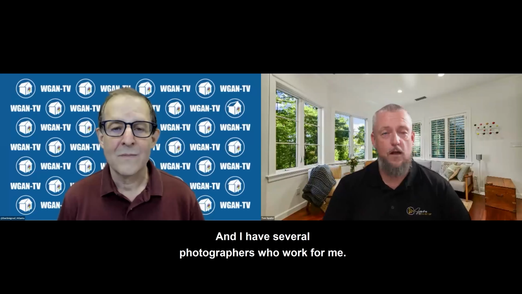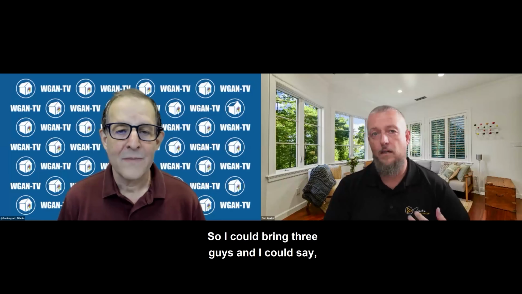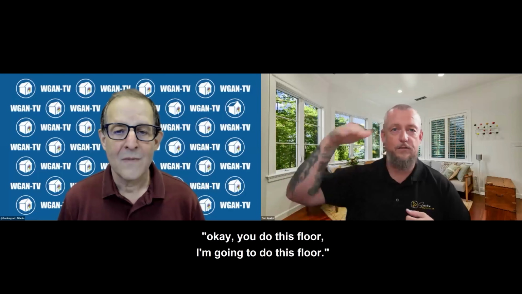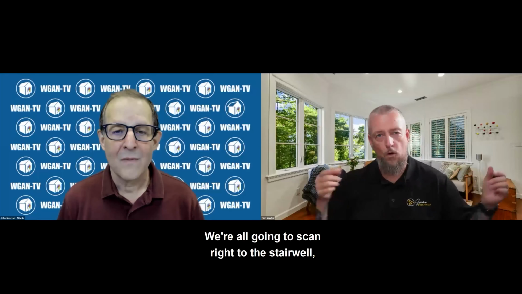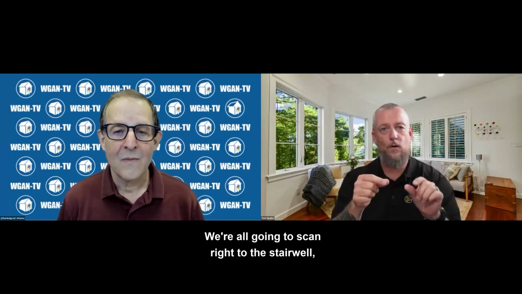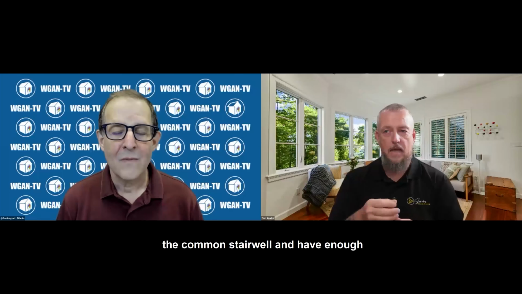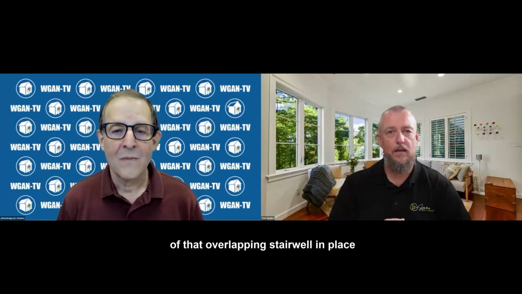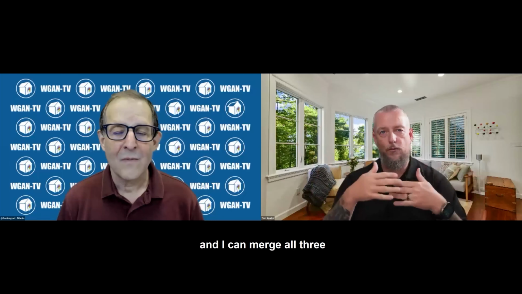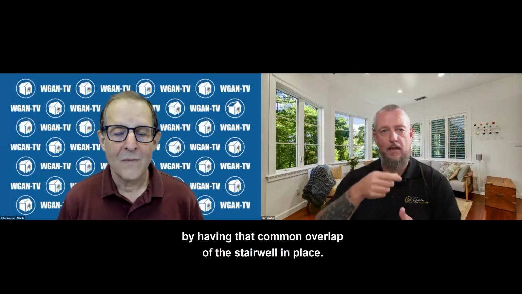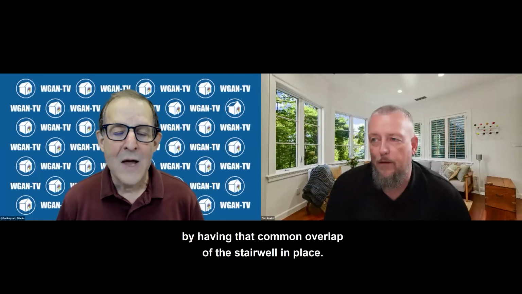And I have several photographers who work for me. So I could bring 3 guys and I could say, okay, you do this floor, I'm going to do this floor, and the third guy do the bottom floor. We're all going to scan right to the common stairwell, and have enough of that overlapping stairwell in place where we can then go back to the office and I can merge all 3 by having that common overlap of the stairwell in place.